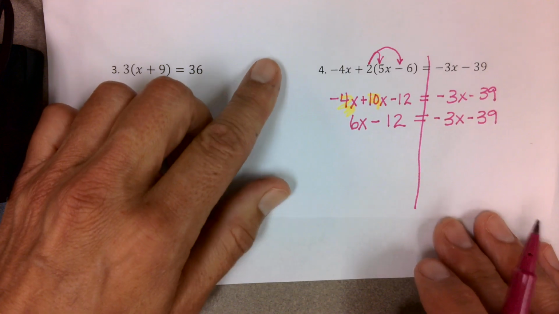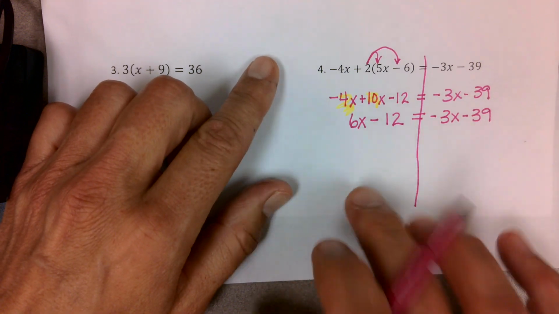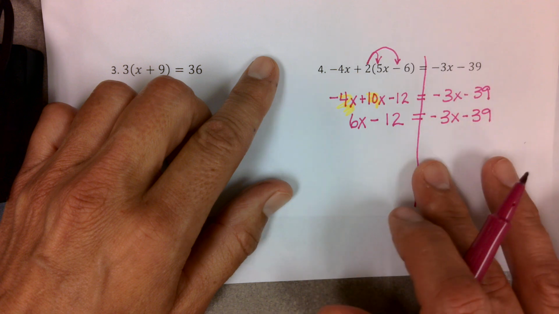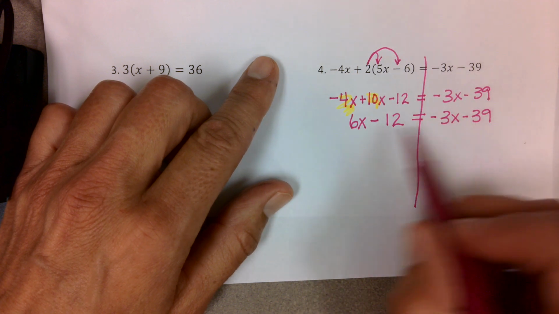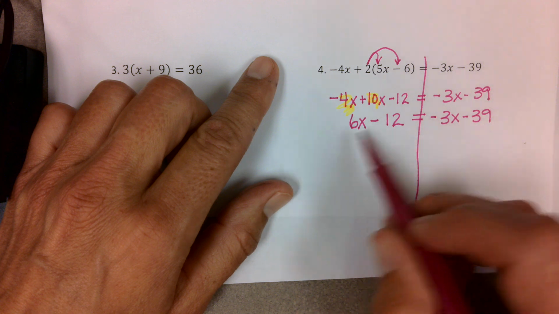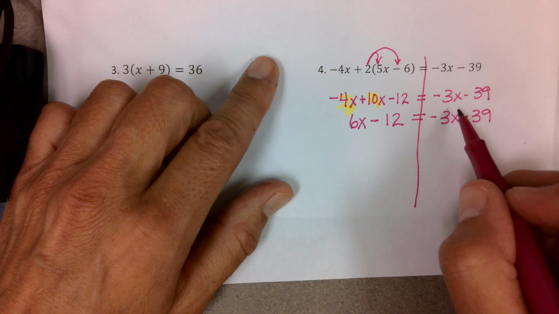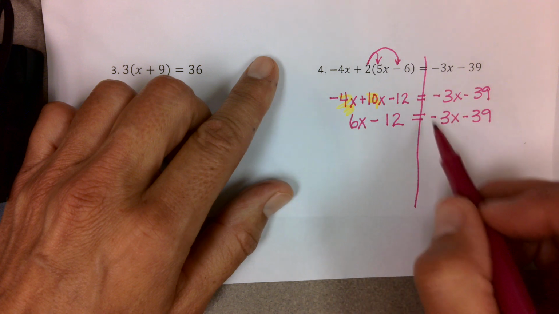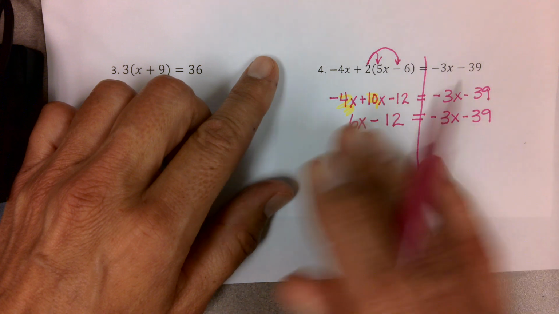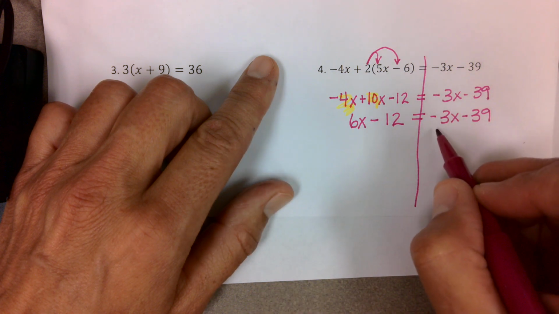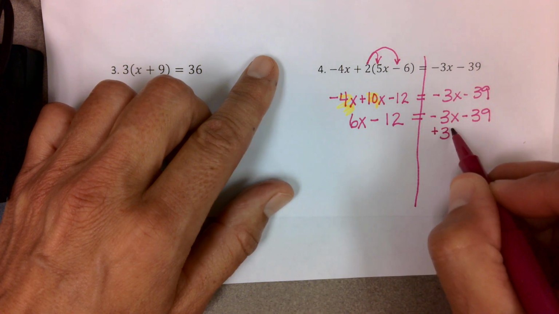Minus our 12, we can't do anything there, and then I'm just going to keep writing the rest of our equation over here. Remember, we want the x's on one side and the constants on the other. We're solving for x. So which way do I want? I can go either way, but I see over here a negative 3x. So I think I might want to deal with this 3x and bring it over here and keep my x's over here. If this is a negative 3x, the opposite of that is adding 3x.